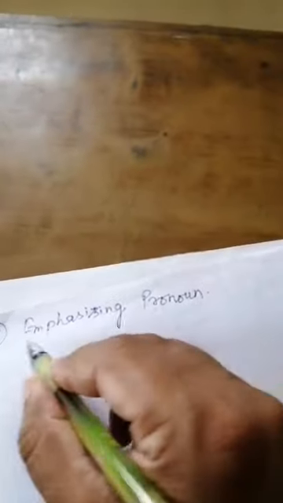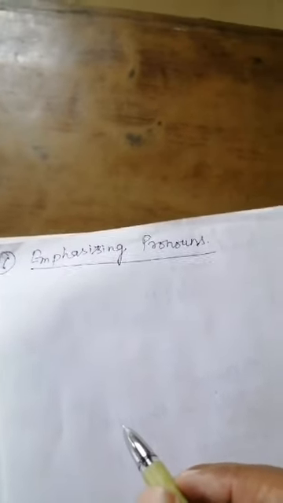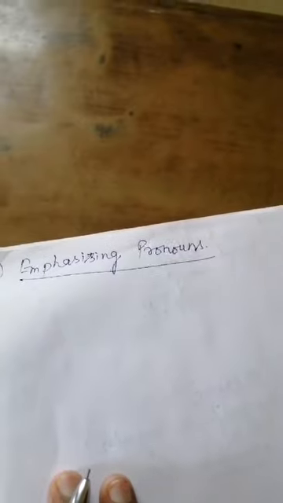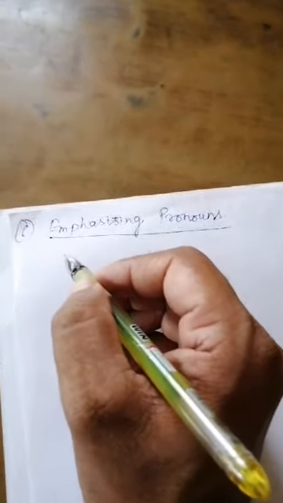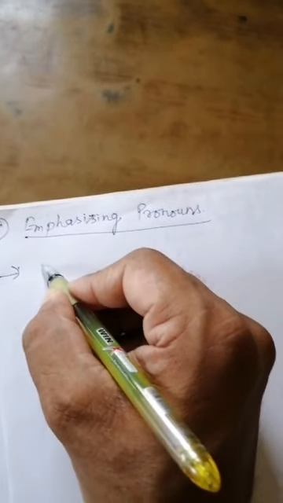It's very easy. It is similar to reflexive words. Now try to understand what emphasizing pronouns are.